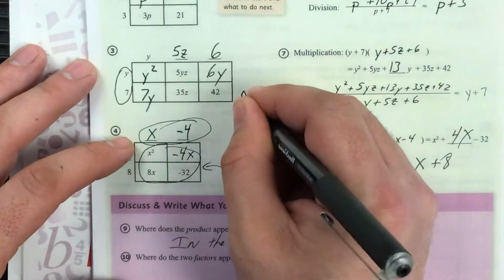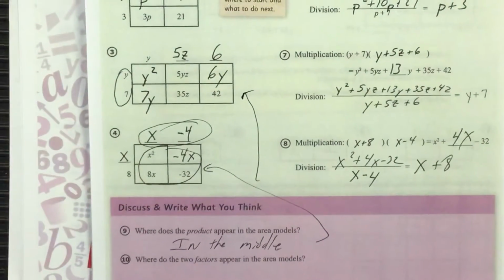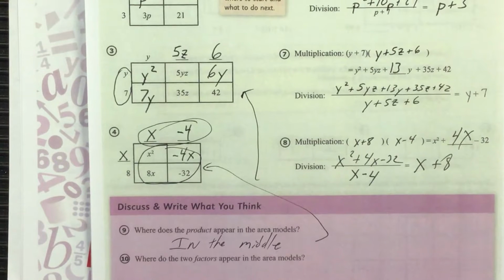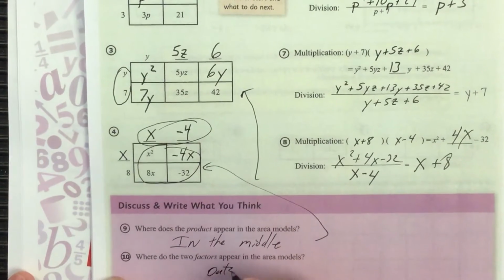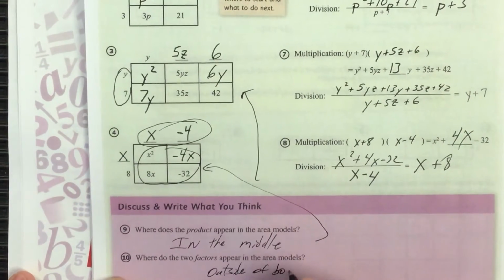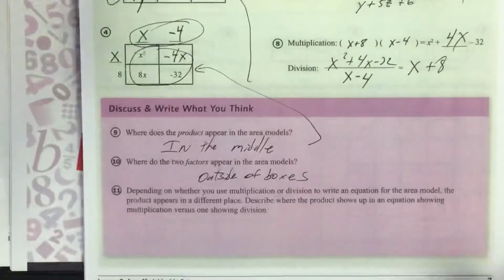No, I can show an example if you want. Those are all the answers. Where do the factors show up? Outside of the boxes. Probably could be a little more specific and say top and left.